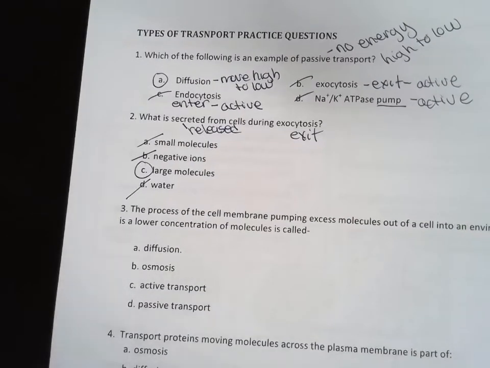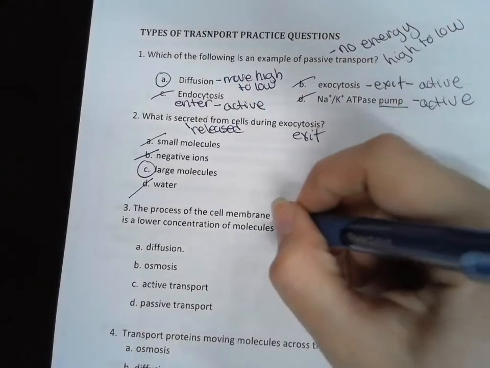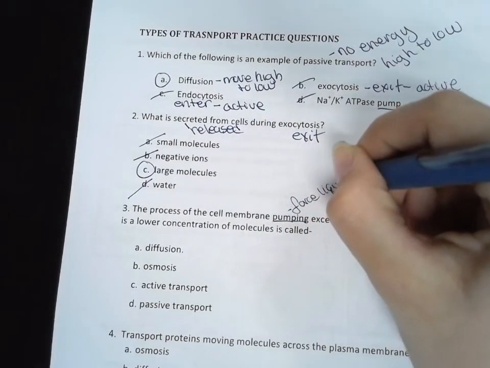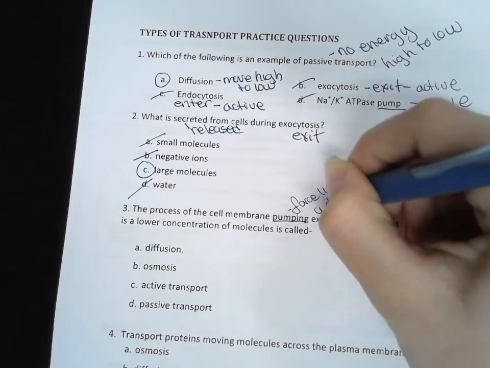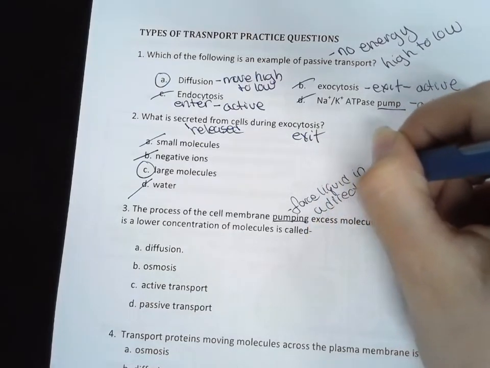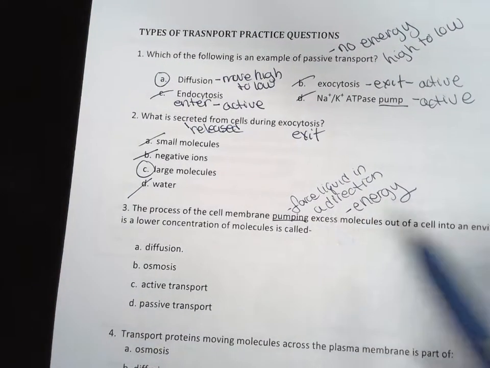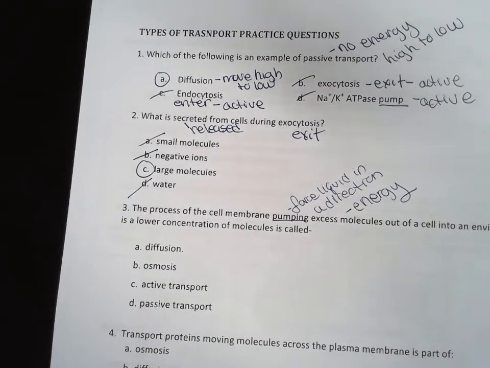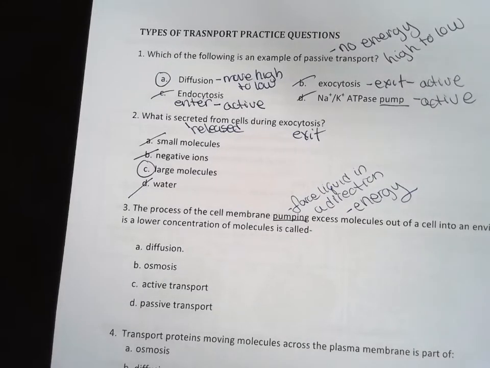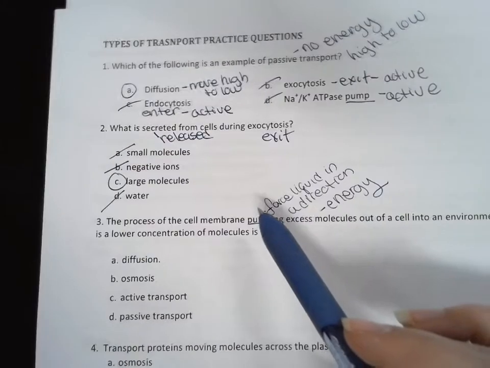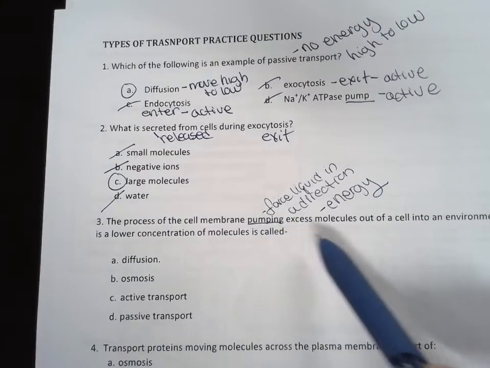Number 3, the process of the cell membrane pumping. Pumping means force liquid in a direction. And I know that this requires energy. The active pumping requires energy, just like when you're filling a bike tire with air. You pumping the air into the bike takes a lot of energy from you. Well, it's the same in a cell membrane.